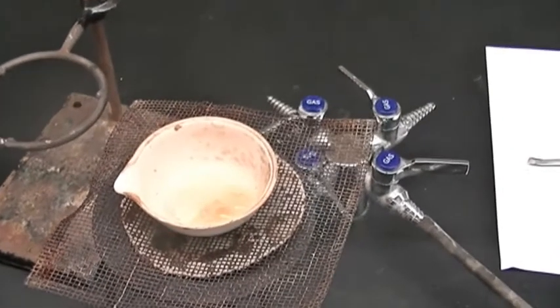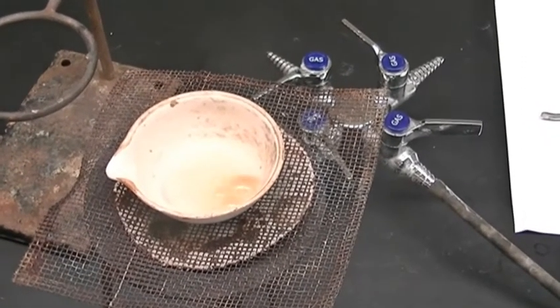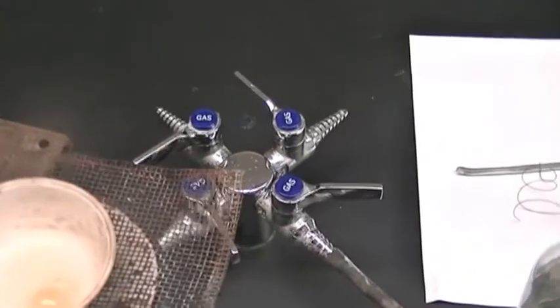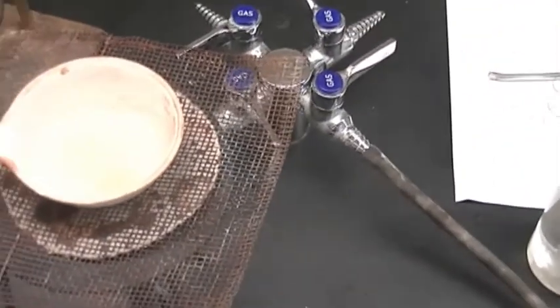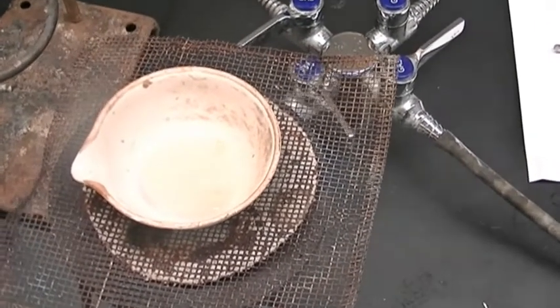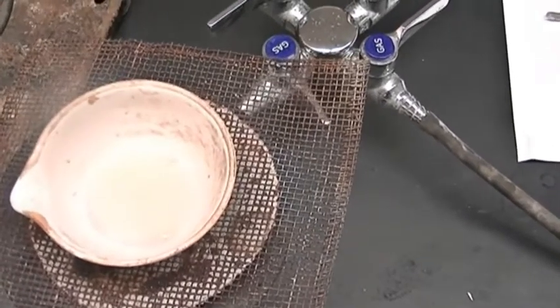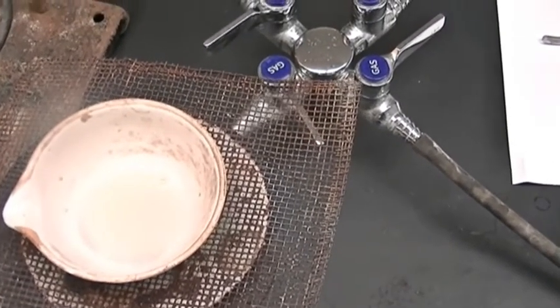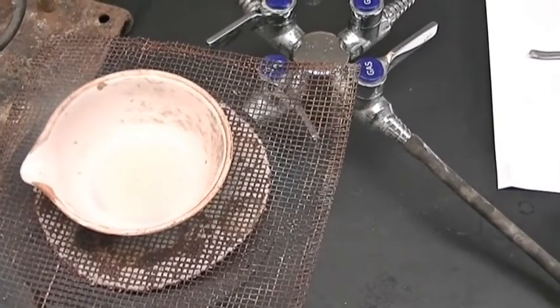All right, so that is dissolving the silver. So I can turn the heat off. All right, and so now we have a solution. All of the silver has dissolved. All right, so we will let that cool a little bit.